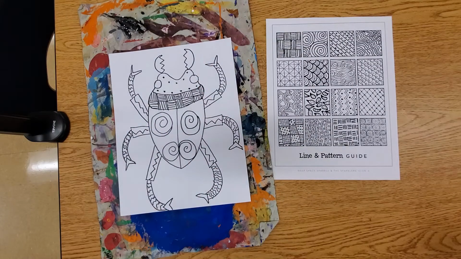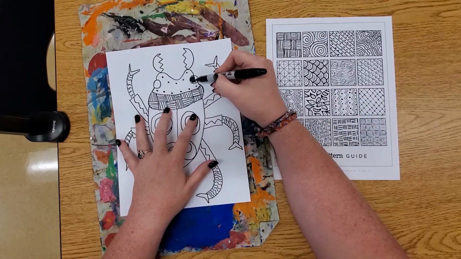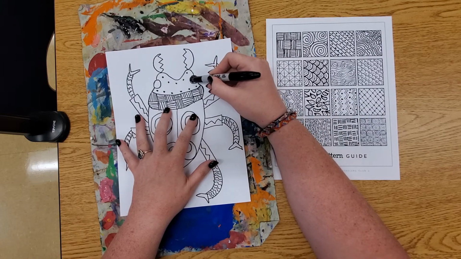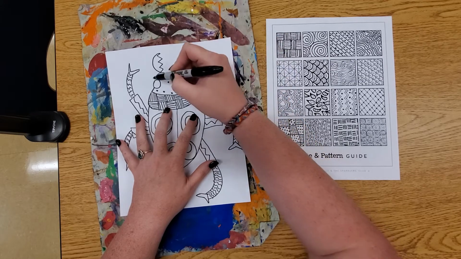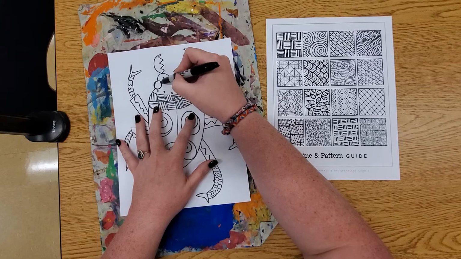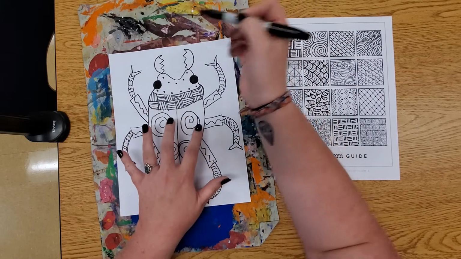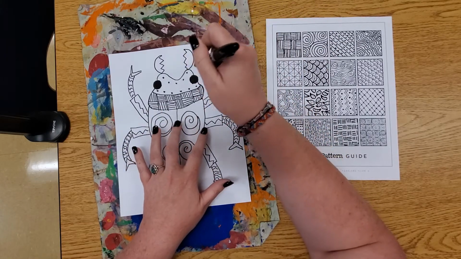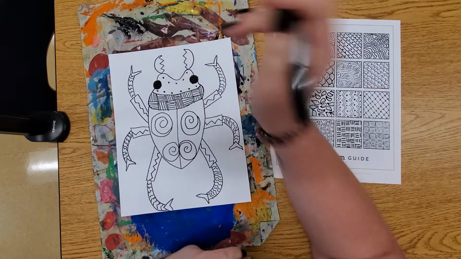Now, his eyes, I think I'm just going to color them in one color, so I'm just going to make them black because that's all I have right here anyway. So I'll just color them in black. One was a little small, so I made that one a little bit bigger. So now they're a little bit closer to the same size. And then his pinchers, I'm not going to add anything into it. I'm going to leave those blank.